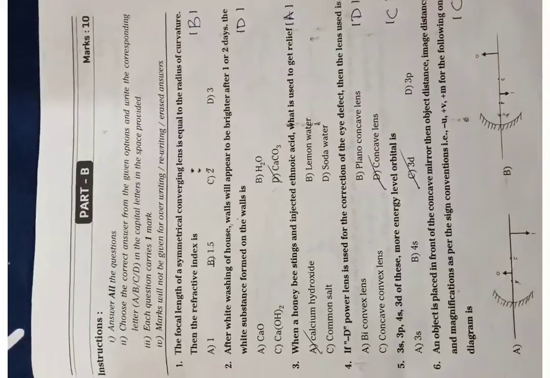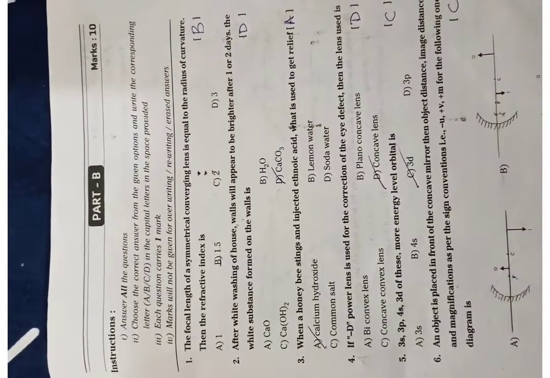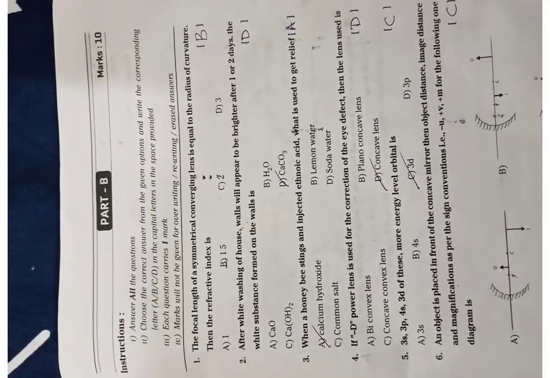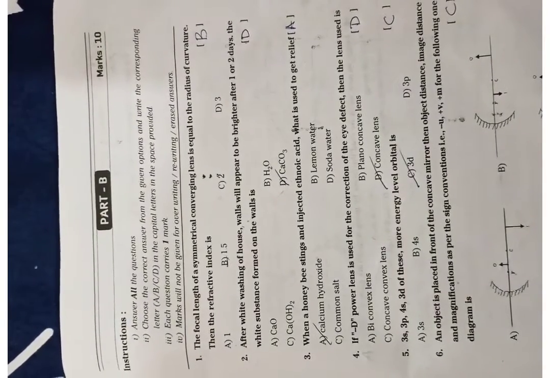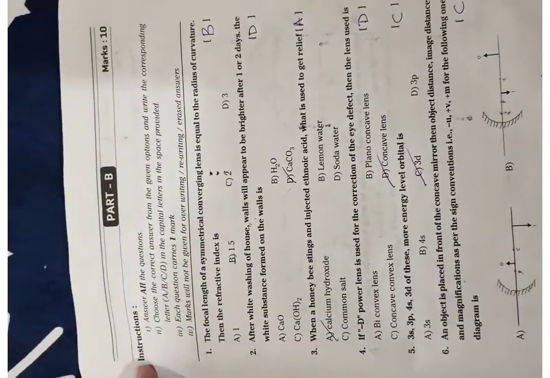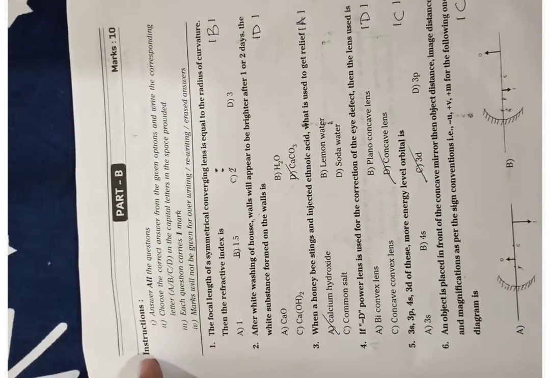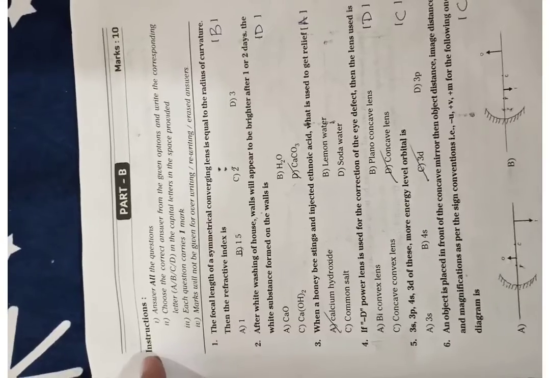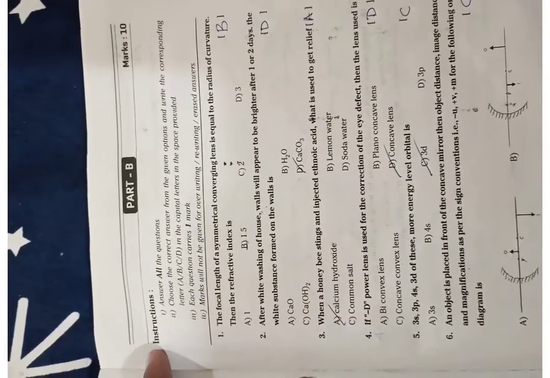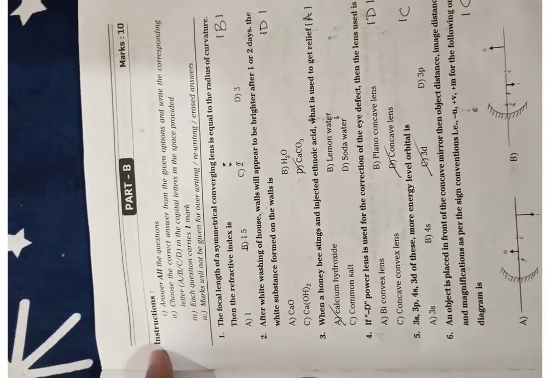The focal length of a symmetrical converging lens is equal to the radius of curvature. Then the refractive index is... Yes, the focal length of the symmetrical converging lens means both lenses are the same shape on either side. So they are symmetrical. Symmetrical in design means they have the same focal length.